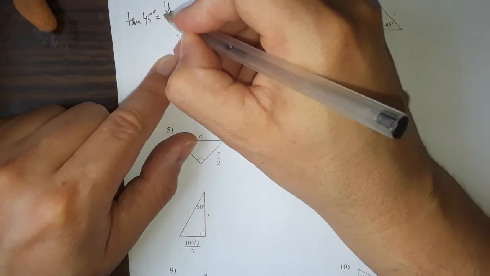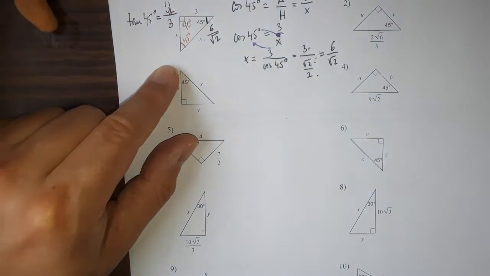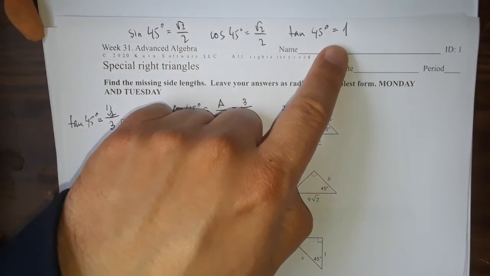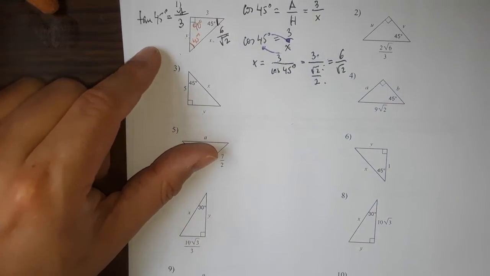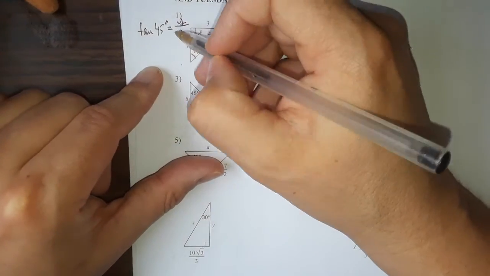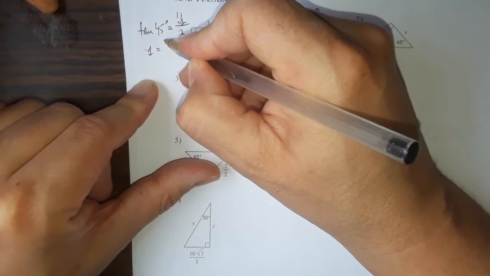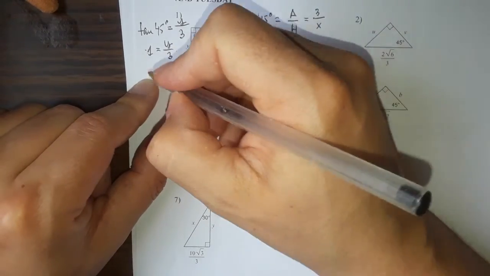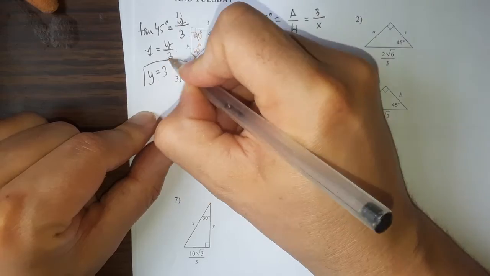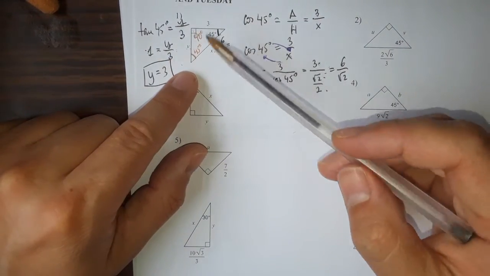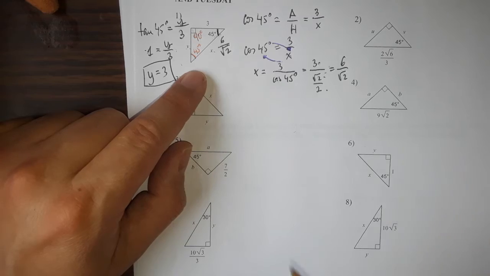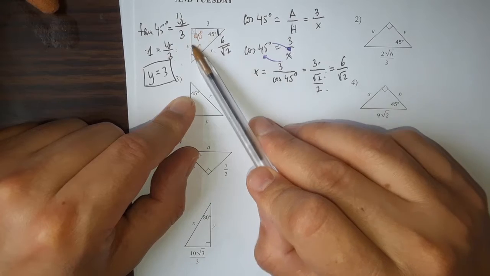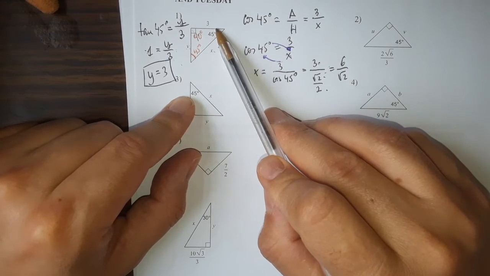It's gonna be y over 3, right? Now, how much is tangent of 45? Tangent of 45 is 1, right? So we have 1 equals y over 3. If we multiply 3 on both sides, we have that y equals 3, which is actually obvious, because when we look at this triangle, we see right away that if this is 3, this must also be 3, because if it's a 45, 45, 90, this leg must be the same as this one, okay?